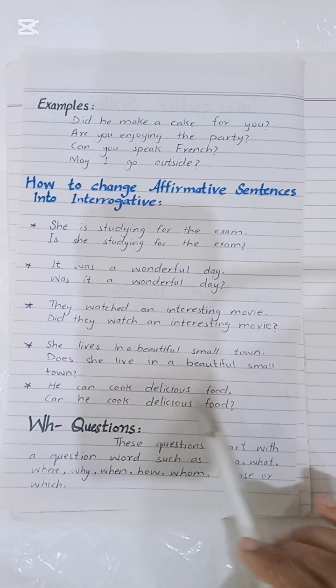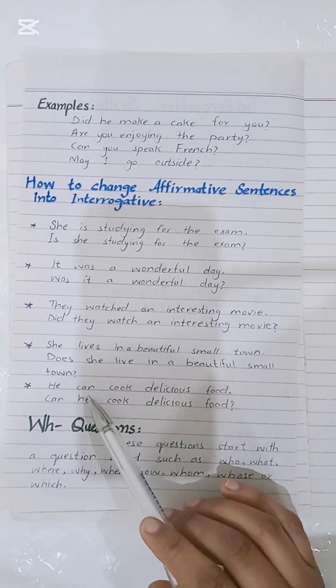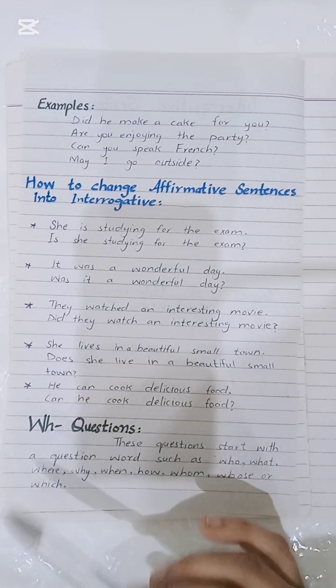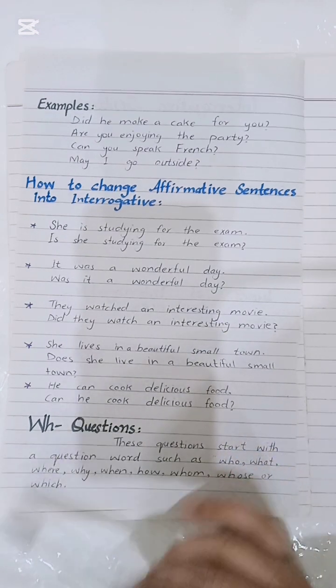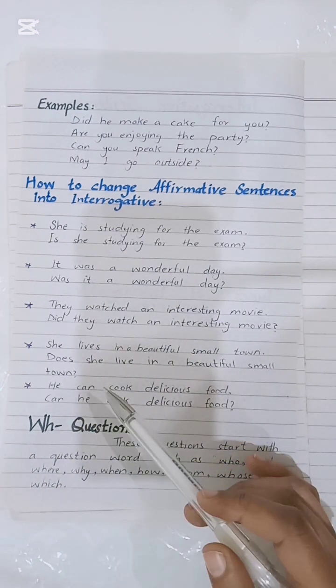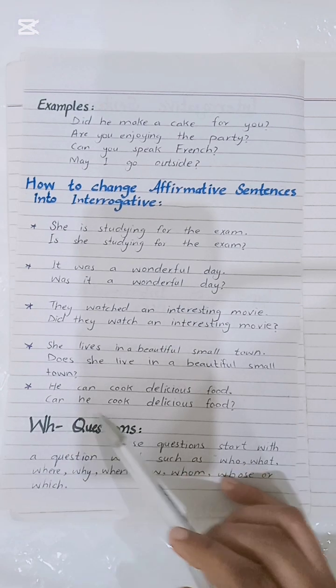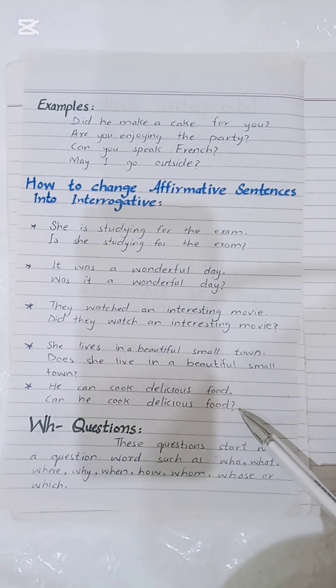He can cook delicious food. Can is a modal verb. We can also change the position of modal verbs in a sentence to make it interrogative. Can he cook delicious food?